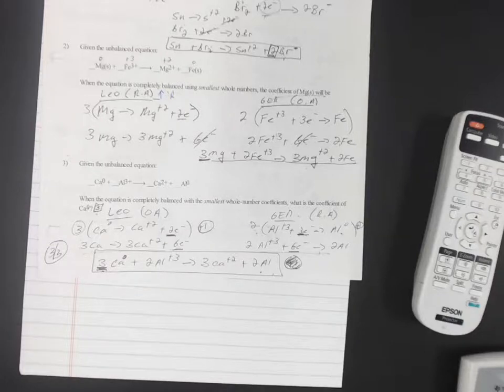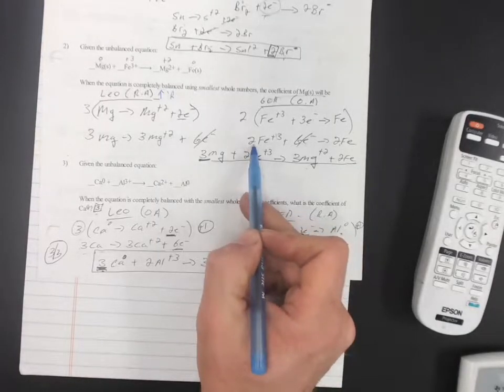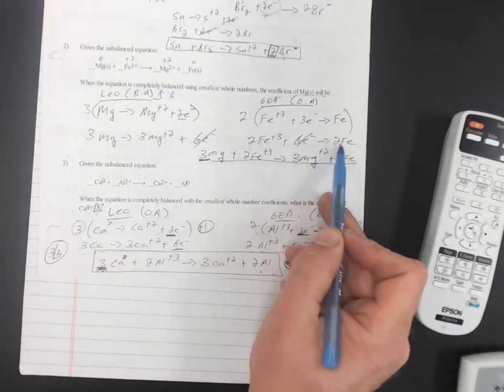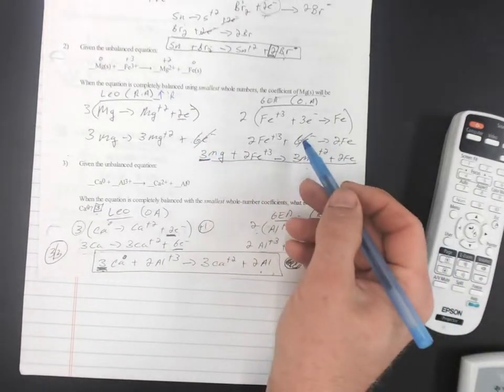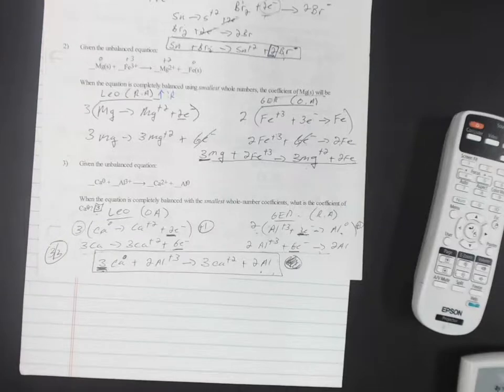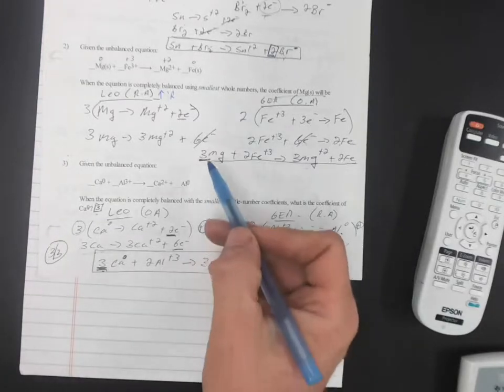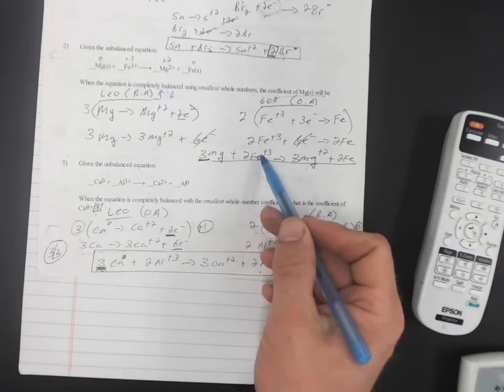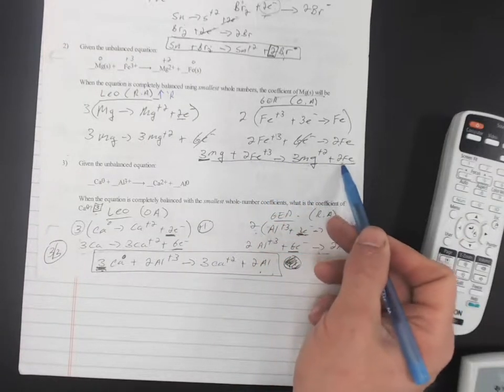So to do so, we've got to use the lowest common multiple between 2 and 3, which we know is 6. So what do we have to do to 2 to get it up to 6? Multiply the entire thing through by 3. So you get 3Mg yields 3Mg2+ plus 6 electrons. Then for the second one, we have to multiply the entire thing through by 2: 2Fe3+ plus 6 electrons yields 2Fe. Now our electrons lost equal our electrons gained, and we're ready to add the two together. When you do so, you get 3Mg plus 2Fe3+ yields 3Mg2+ plus 2Fe.